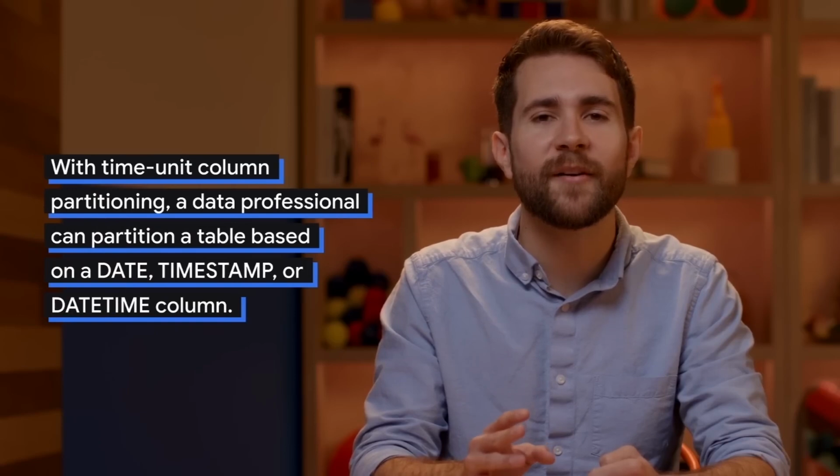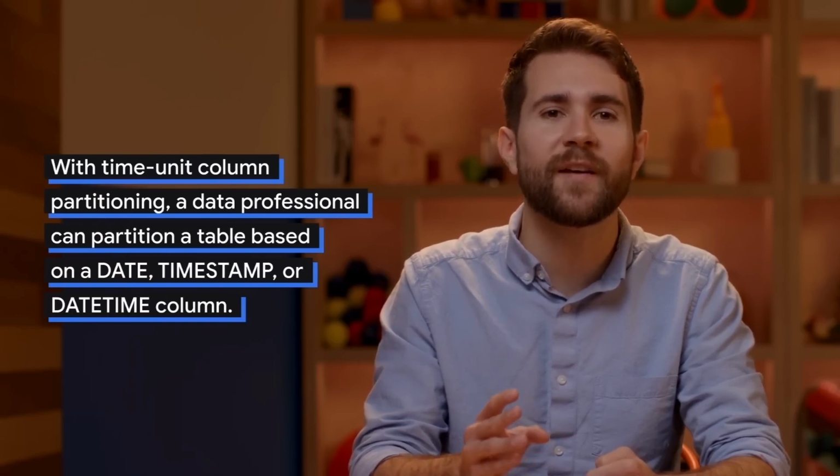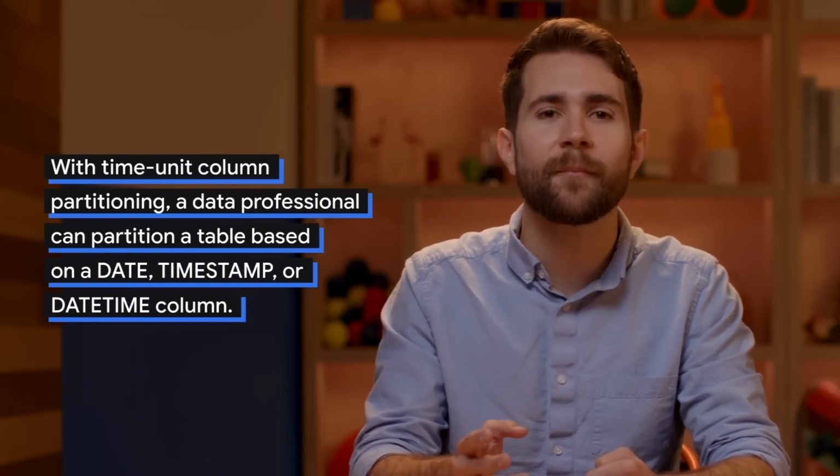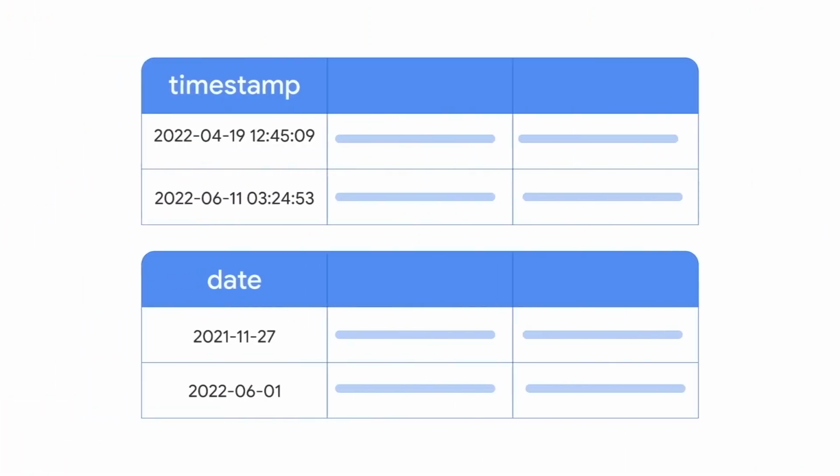Next up, time unit column partitioning. This type of partitioning enables data professionals to partition a table based on a date, timestamp, or datetime column. When writing data into a table, BigQuery will automatically place it into the appropriate partition based on the values in the column. When working with timestamp and datetime columns, data professionals can set partitions with hourly, daily, monthly, or yearly divisions. For date columns, they can set partitions with daily, monthly, or yearly divisions. The partition boundaries are based on Coordinated Universal Time, or UTC time.